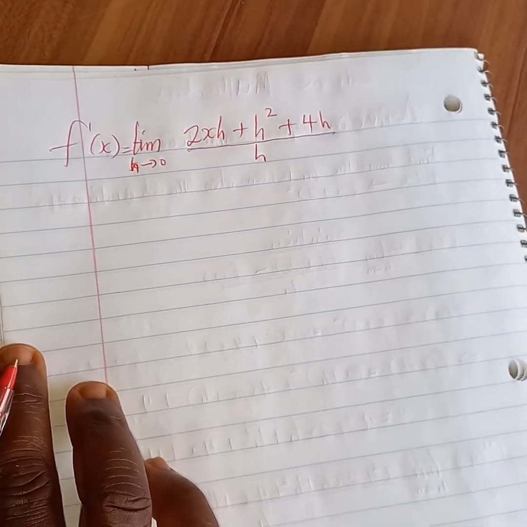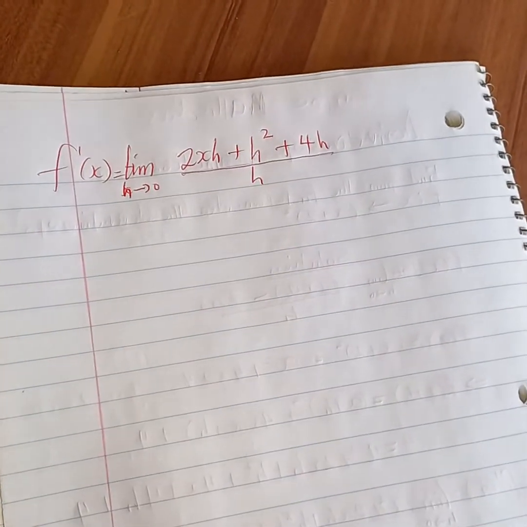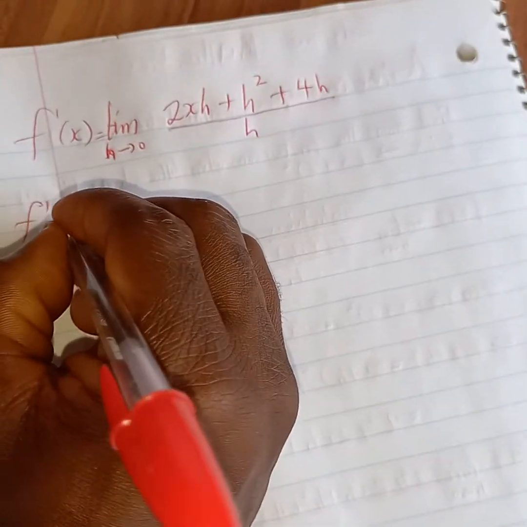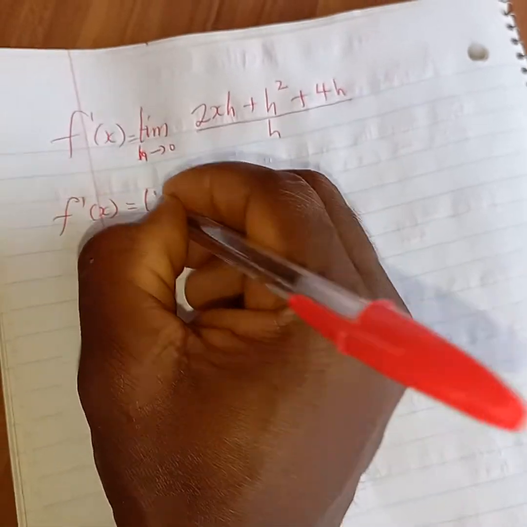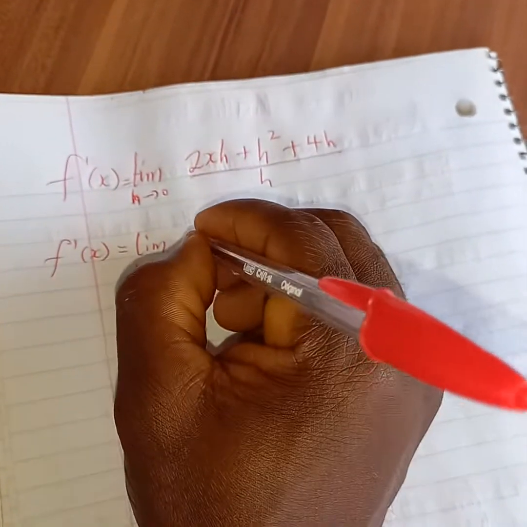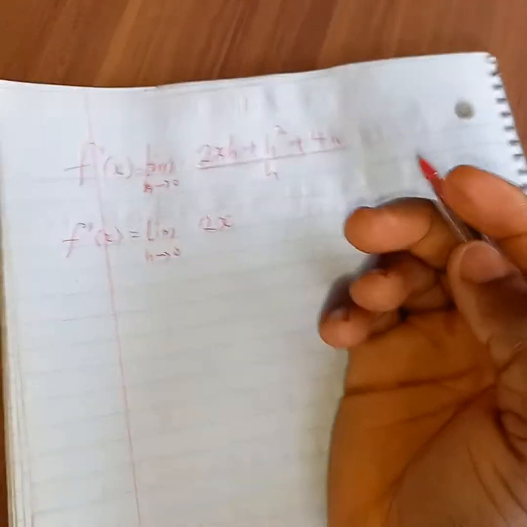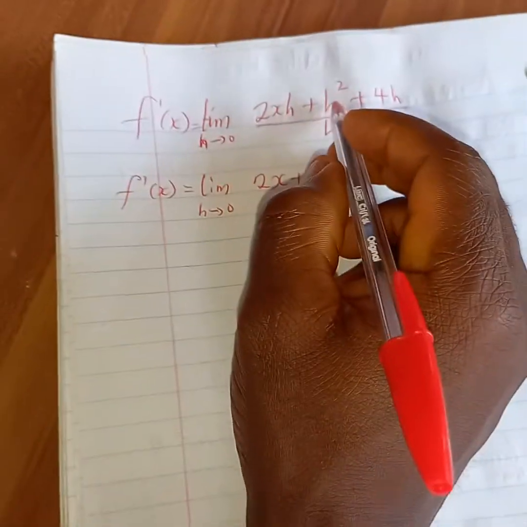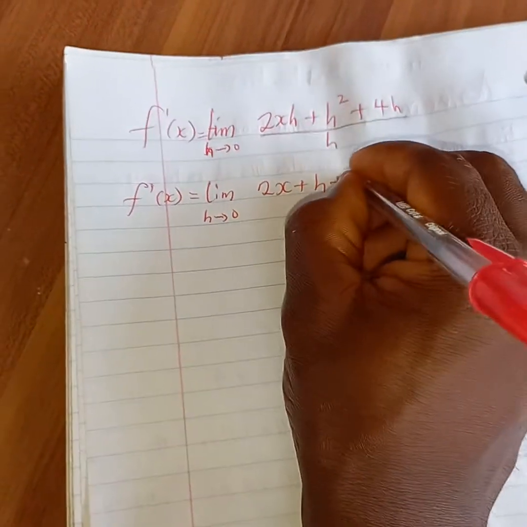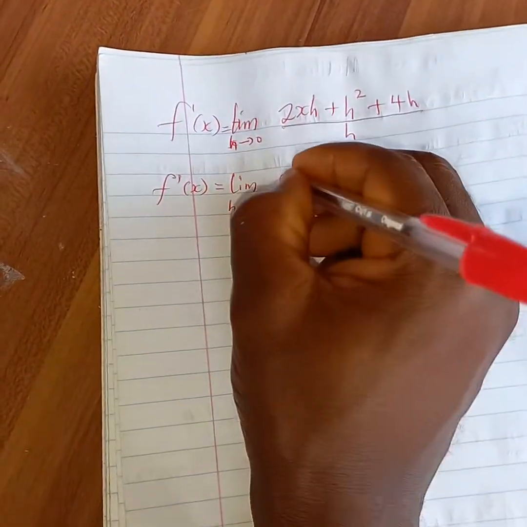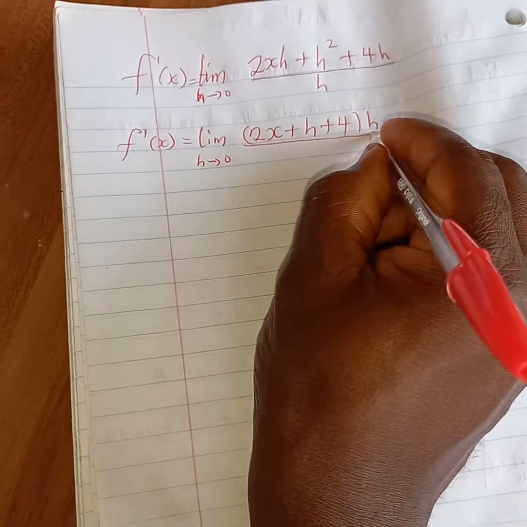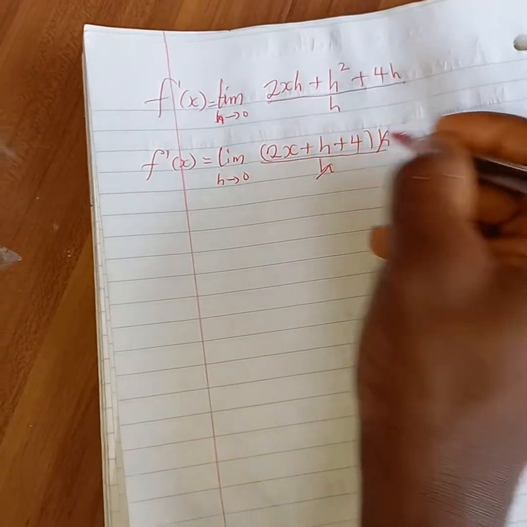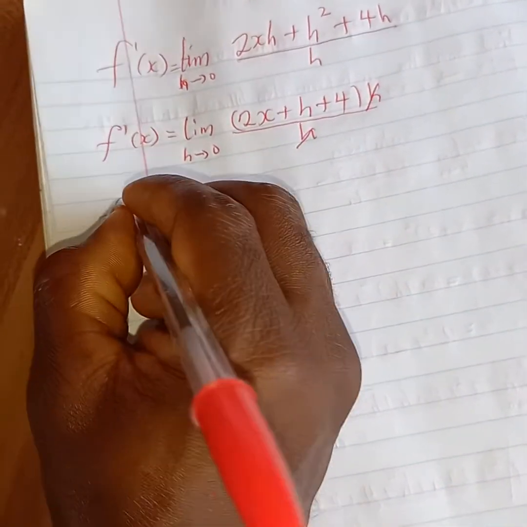In that case, we are going to get f inverse of x is equal to the limit as h approaches 0 of h times 2x plus h plus 4, all over h. When we are done with this, h can cancel h.